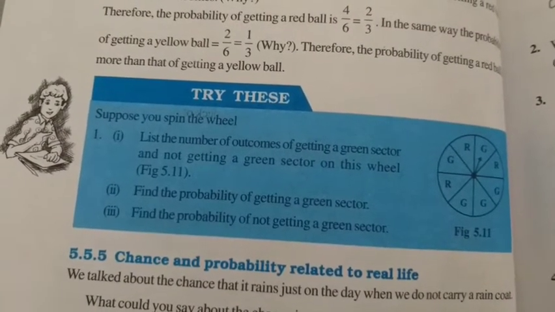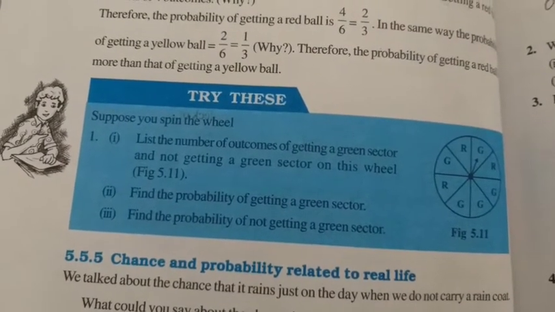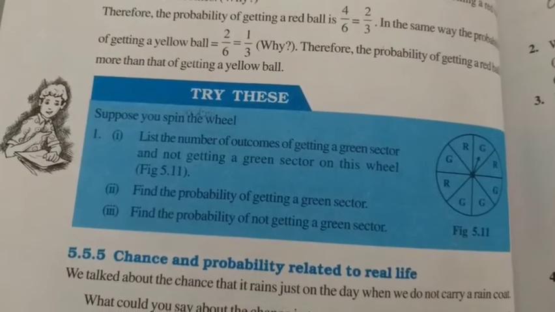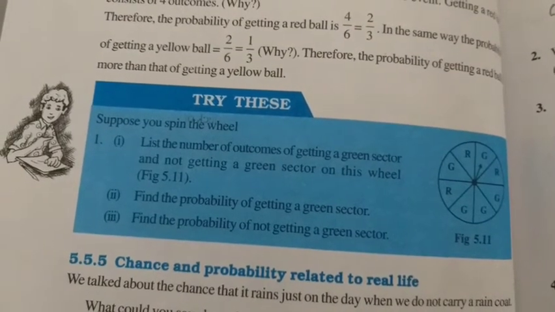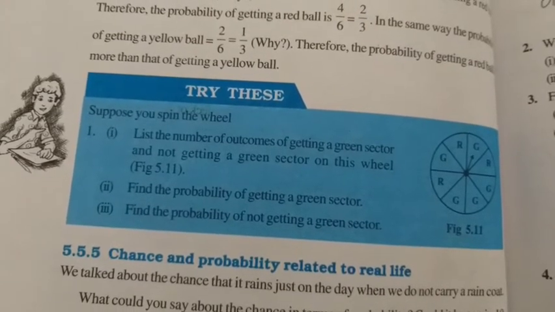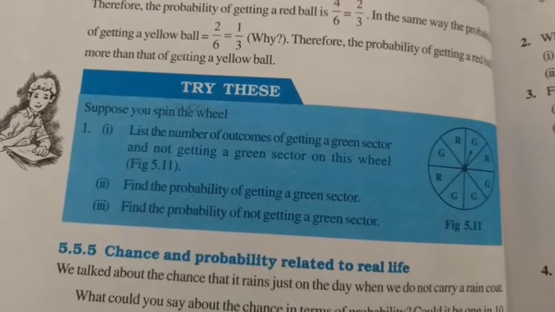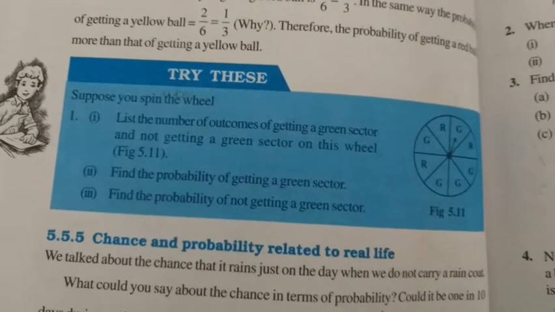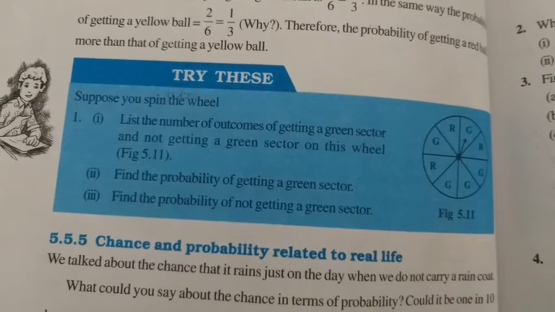List the outcomes of getting a green sector and not getting a green sector on this wheel. Write getting and not getting separately for question 1.